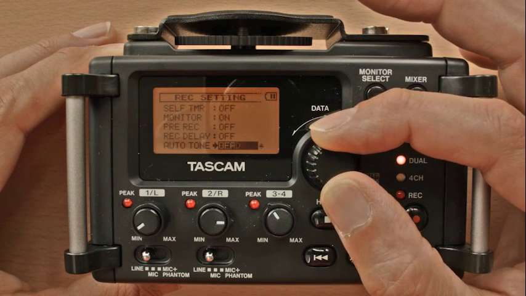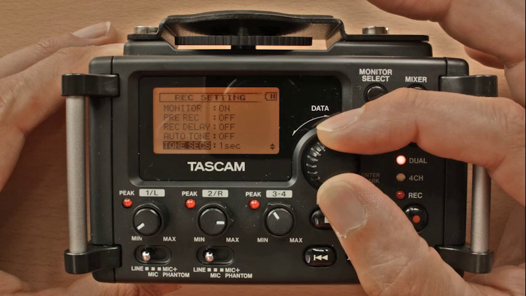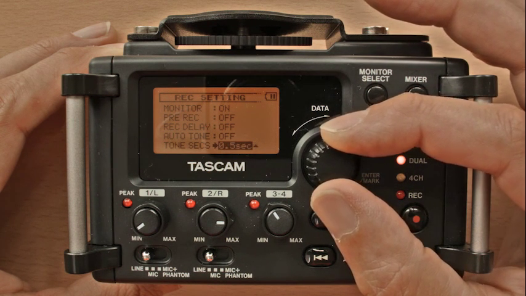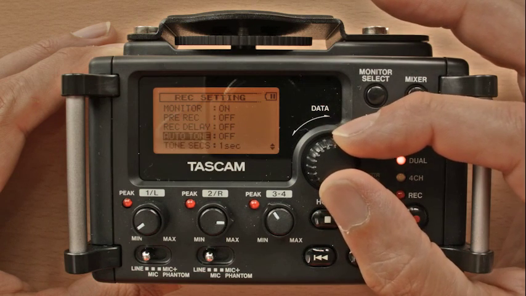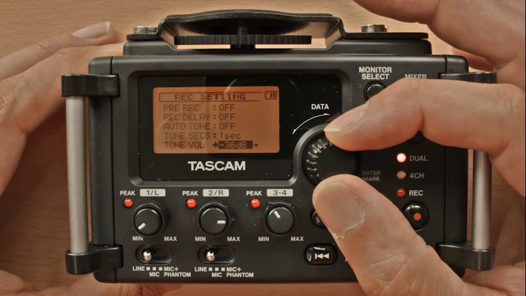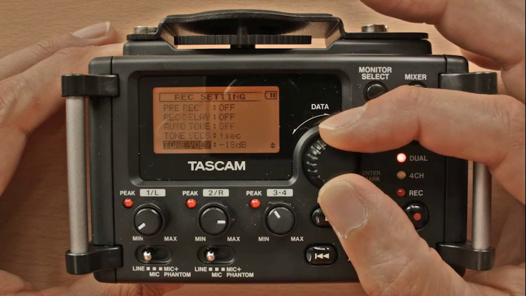Record delay will delay the recording up to 0.3 of a second so as to not record handling noise at the DR-60. The auto tone function will record a small tone onto your recordings at the front and end to help audio sync in post. The tone's volume can be set here too.